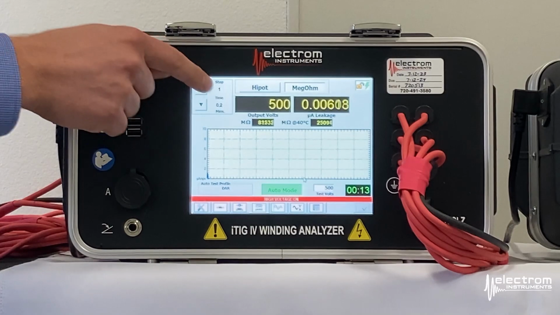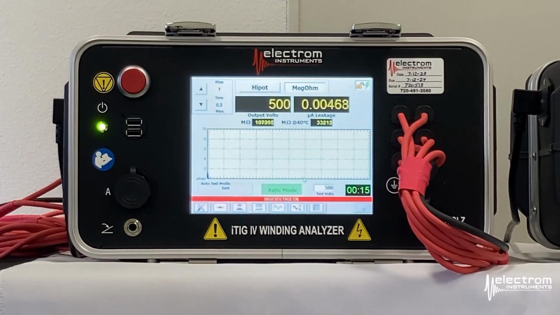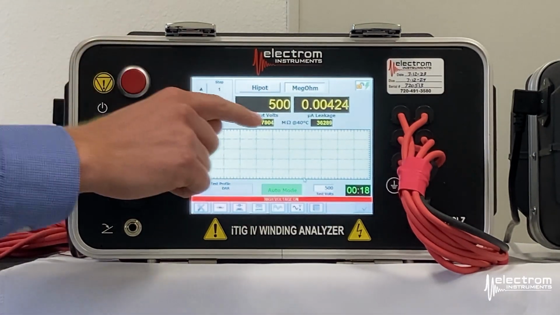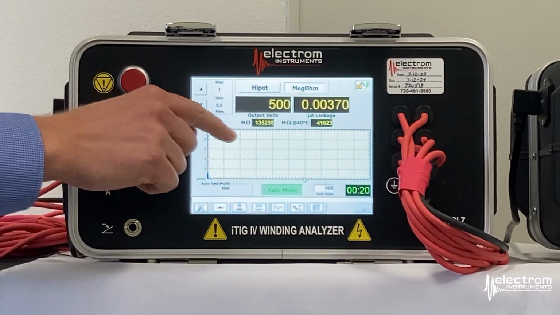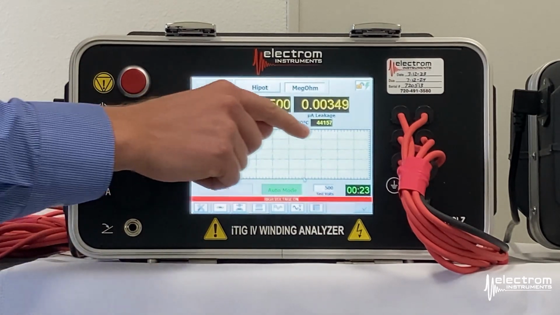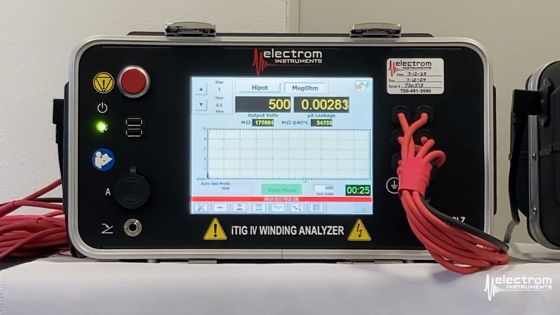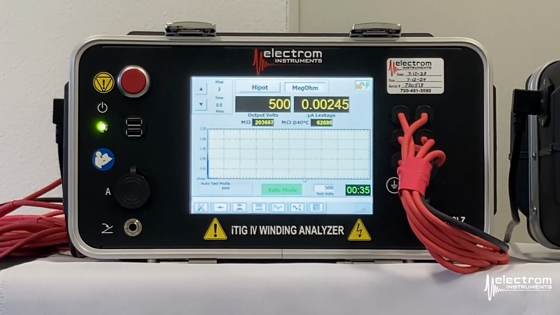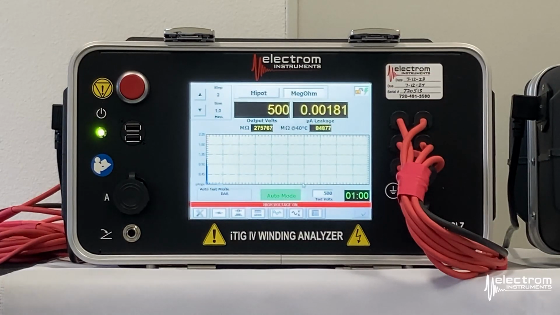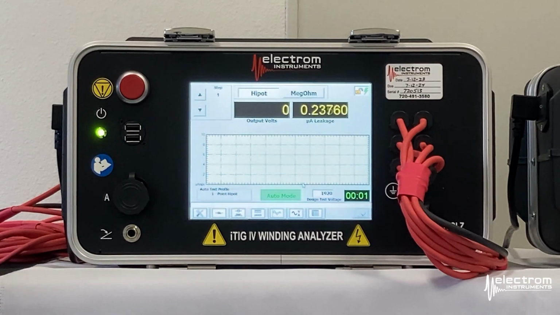The instrument automatically ramps up the voltage to 500 volts in this case. It measures the leakage current in microamps, calculates the Megohm, and then corrects the Megohm to 40 degrees Celsius in accordance to the international standards. We'll sit here for 1 minute, calculate the absorption ratio, and as long as we pass our pass-fail criteria for the Meg and DAR, we will move on to the Hipot test. So at the 1 minute mark, the instrument will automatically discharge the windings and display our rating.